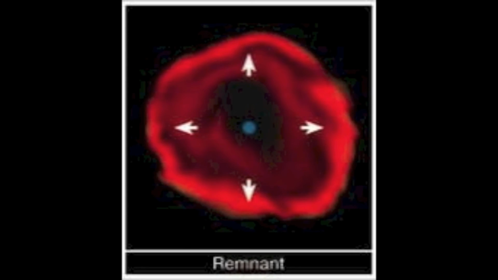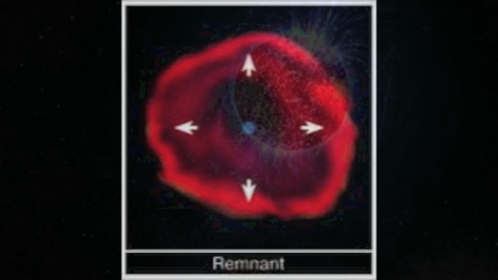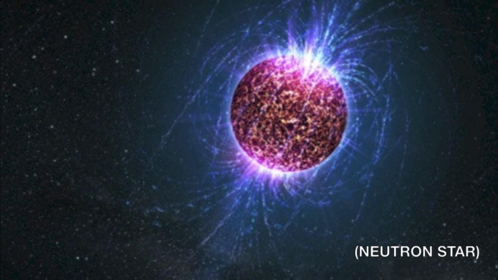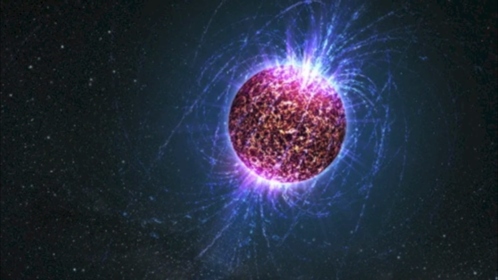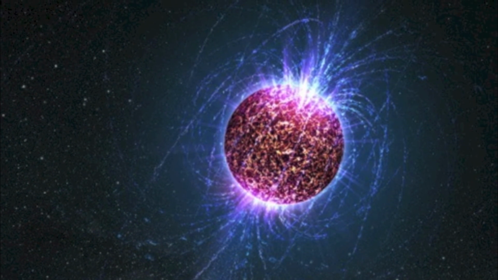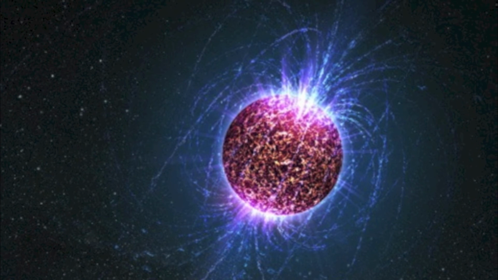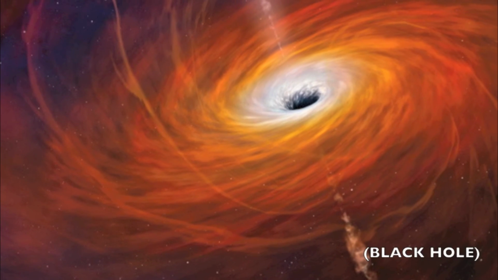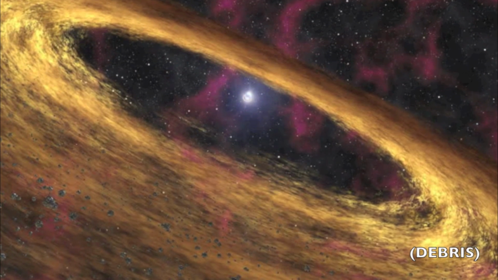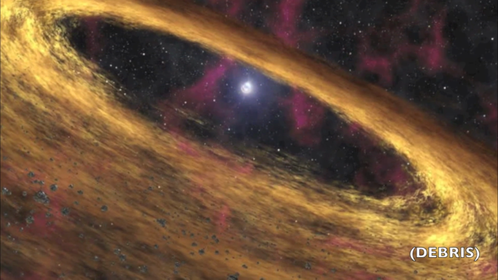After the explosion, there are several possibilities as to what will happen to the remnants of the star. Sometimes there is a ball of neutrons left behind called the neutron star. Specific to type 2 supernovae, if the mass of this neutron star is too large, it will continue to collapse, fold into itself, and create a black hole. Finally, during all supernovae explosions, debris from the supernovae is scattered into space, which sometimes turns into other stars.